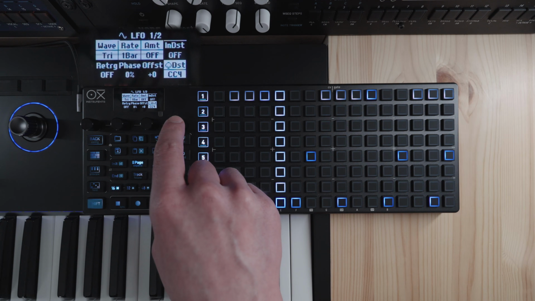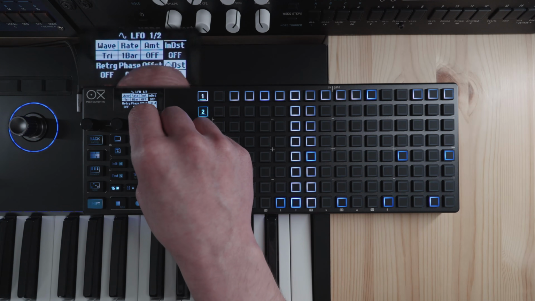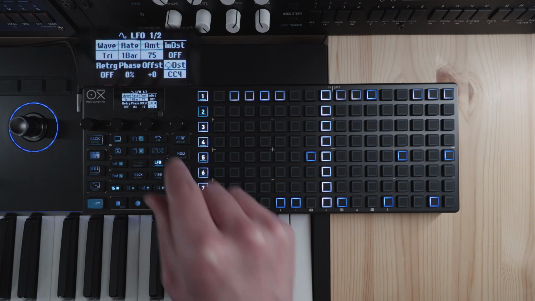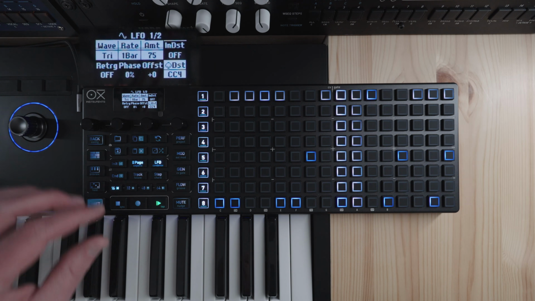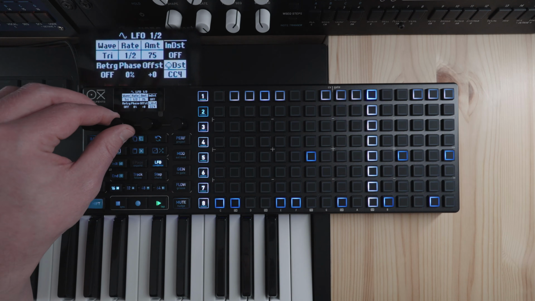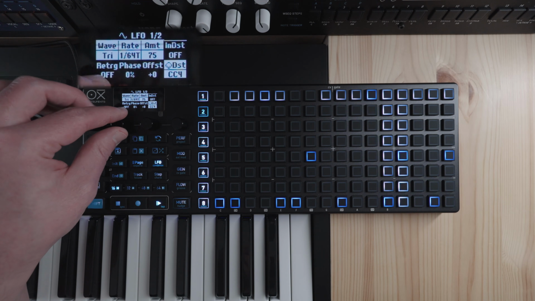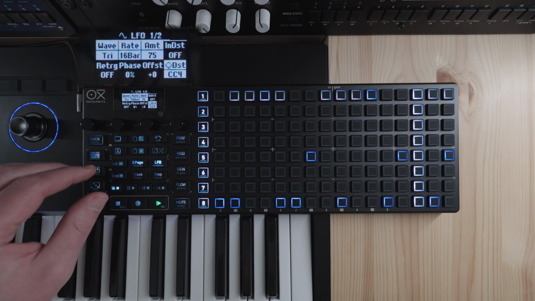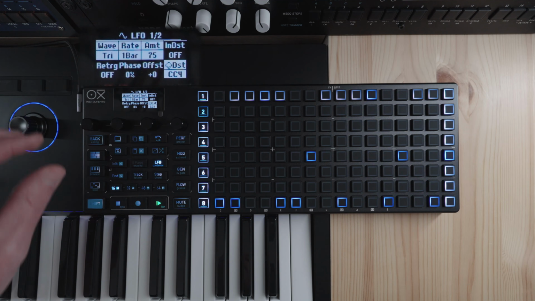So I set my external destination to CC4, and we are not hearing any modulation because our amount is off. So I will start to bring up the amount. And now we can hear the modulation here. And then we can change the rate of modulation, make it faster. We go very fast, or very slow, very slow movement. We'll stick with 1 bar for now.